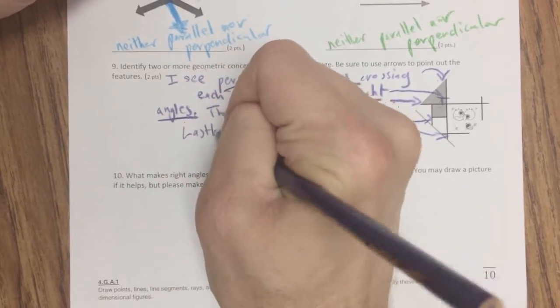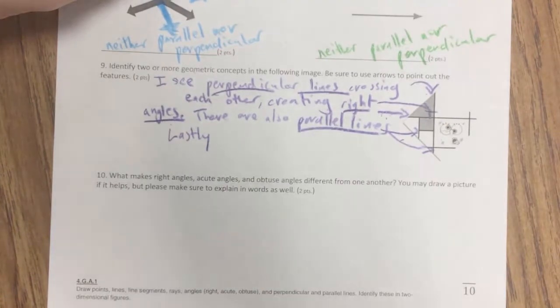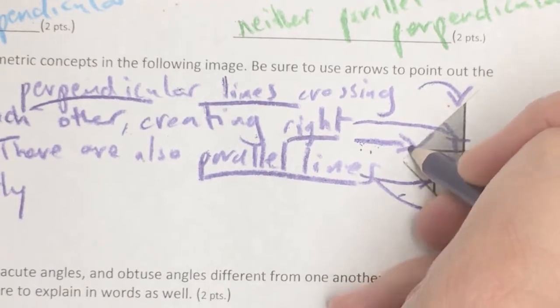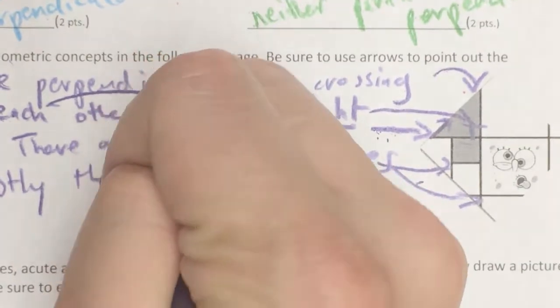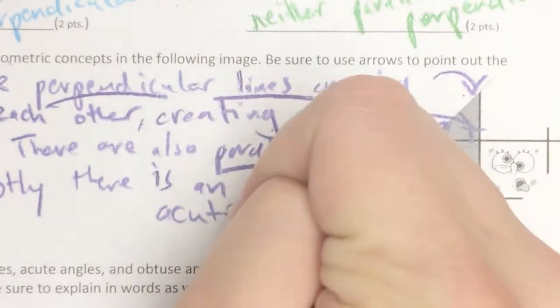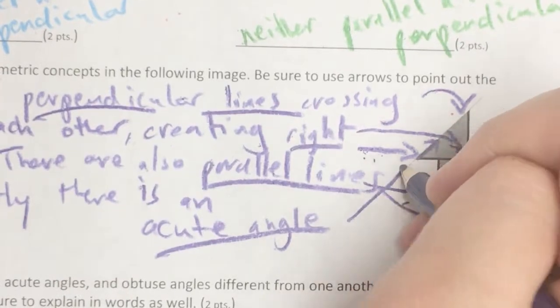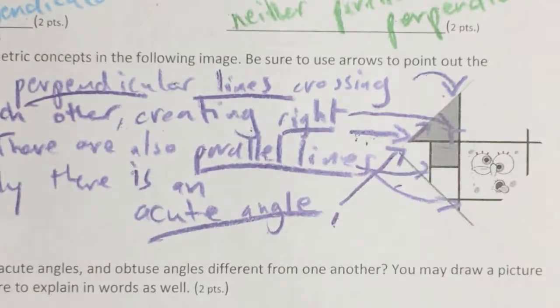Lastly, hey, if you look closely right here, there's a lot of right angles in this image. But what I see right here is an acute angle. Draw your arrow. So there's a bunch of arrows. Does it make sense to me? Yeah. Okay.